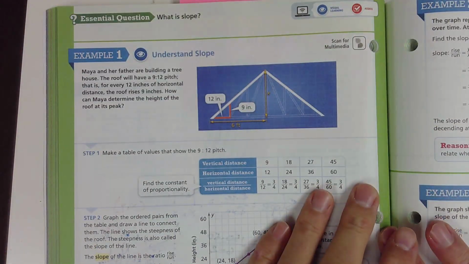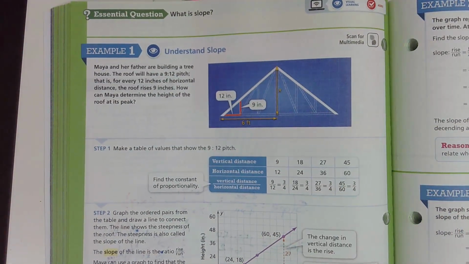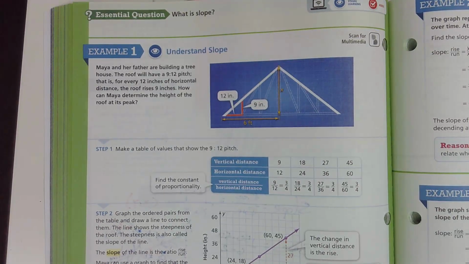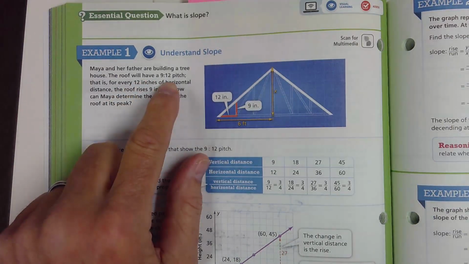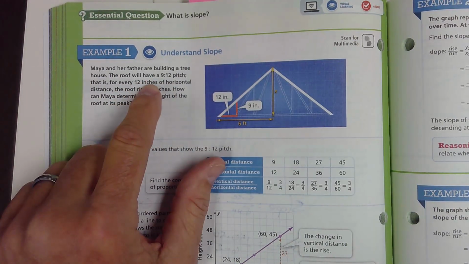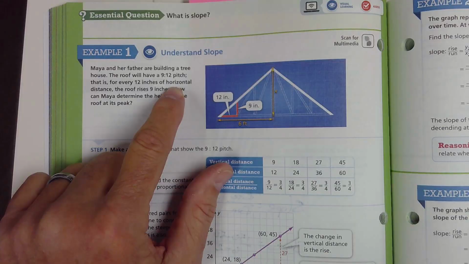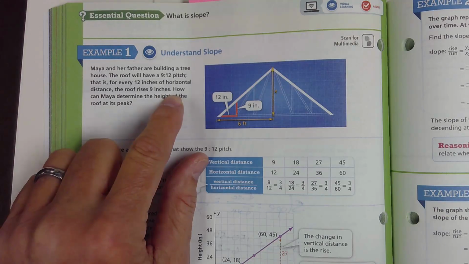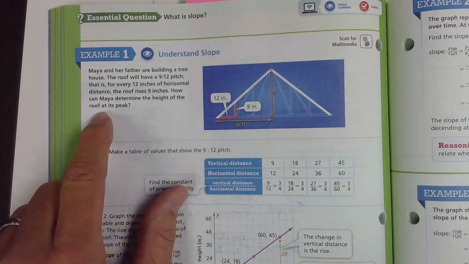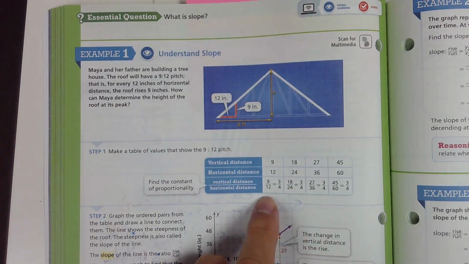Looking at example 1. All right, Maya and her father are building a tree house. The roof will have a 9/12 pitch. That is, for every 12 inches of horizontal, in other words, that's left to right distance, the roof rises 9 inches. How can Maya determine the height of the roof at its peak?